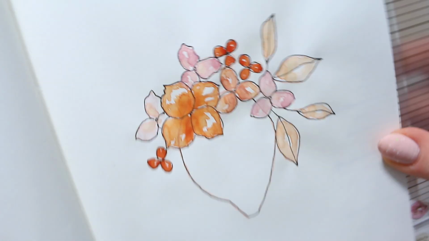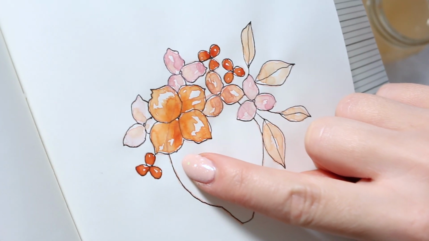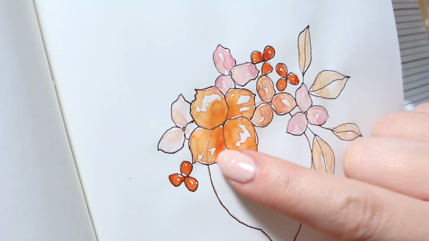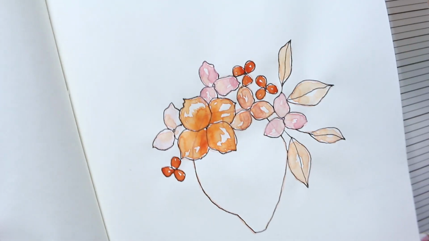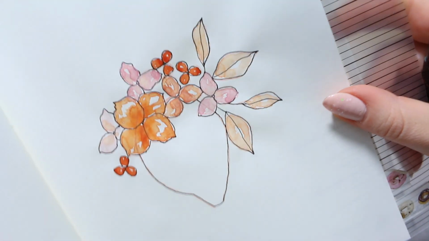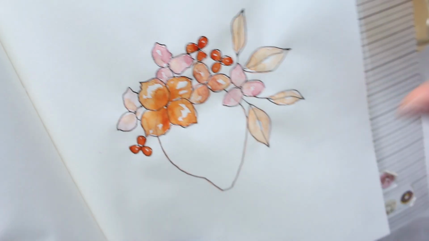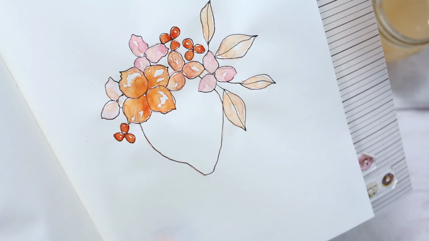So here we go. And you can still very faintly see the line, like it's running here, but it is tone on tone, and to me, I'm absolutely fine with that. It's not too much in my face.